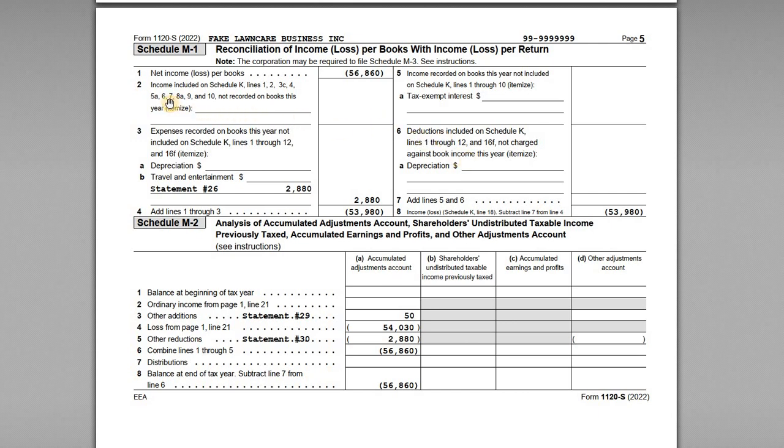Now lines 2 through 7 here are where we have any kind of book-tax adjustments. The only one you notice here is the reduction in the expense for the work opportunity credit amount. So on line 3, it has expenses that we recorded on books that we cannot deduct on the return.